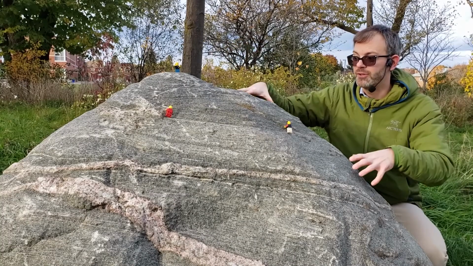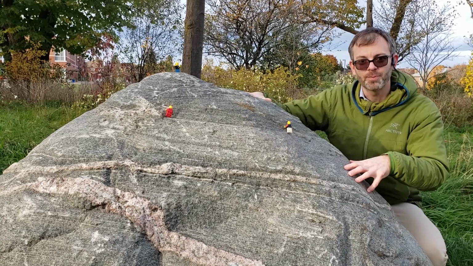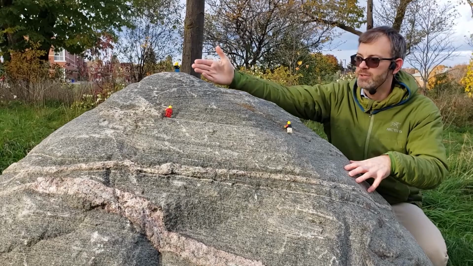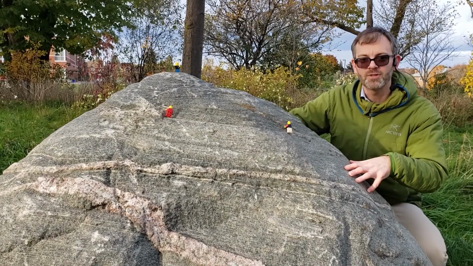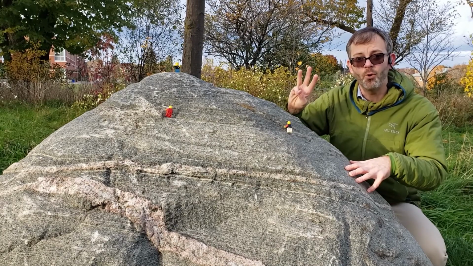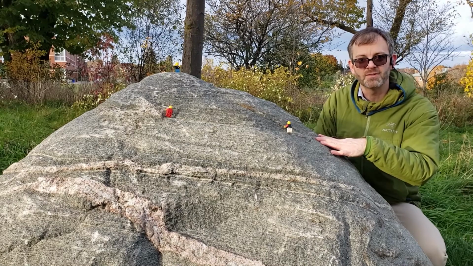Today we're here going to use this boulder to help us understand collecting and interpreting geological data in the field. I have my helpers here, 3 Lego people that are going to help take measurements at 3 different locations. And we can use these 3 points to determine the orientation of a plane in space.